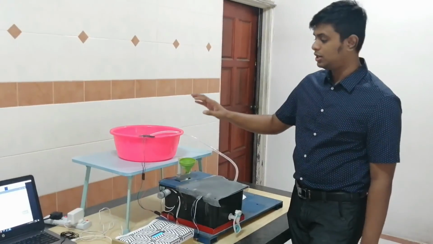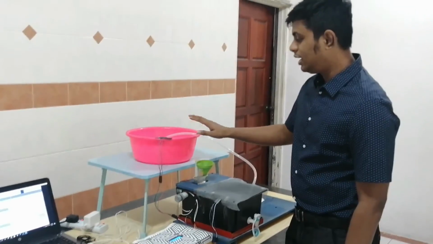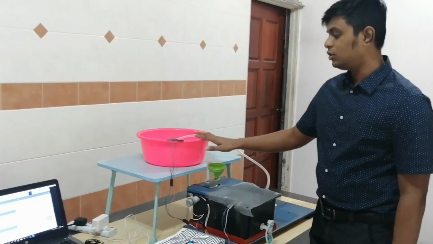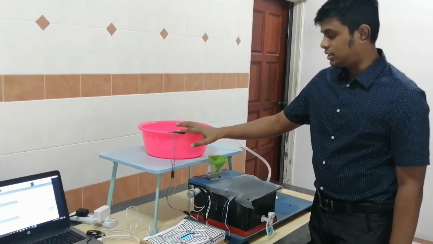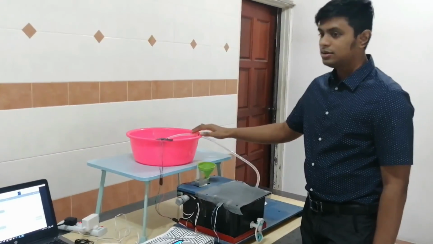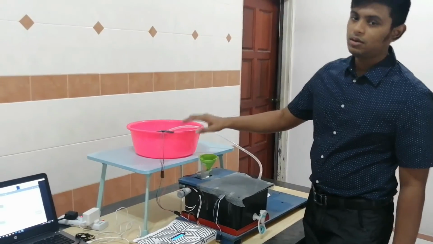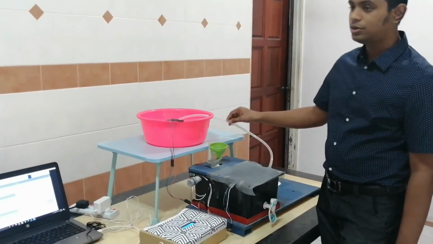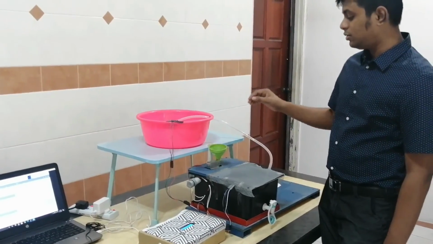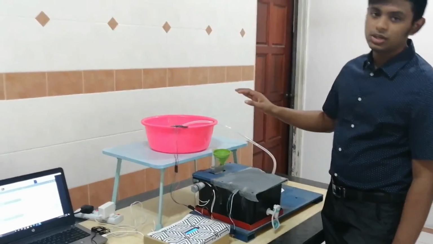Next, moving on to the third part, which is the header tank. The header tank consists of an ultrasonic sensor and a durable silicone tube. The ultrasonic sensor is used to detect the level of water, while the durable silicone tube is used to pump the water from the sump tank up to the header tank.